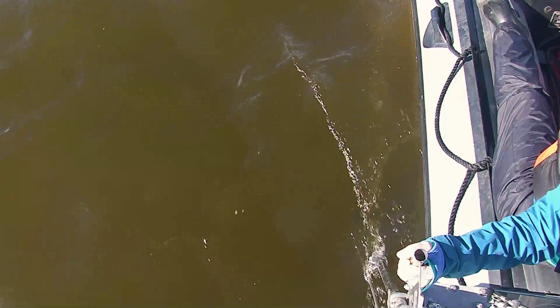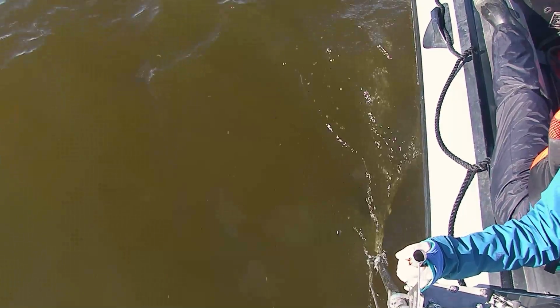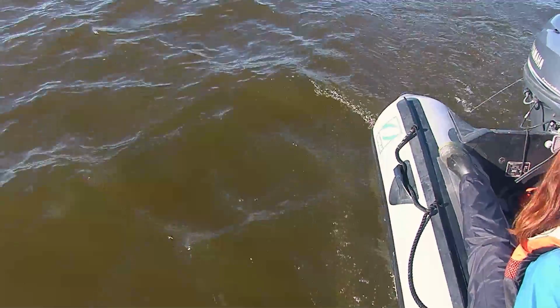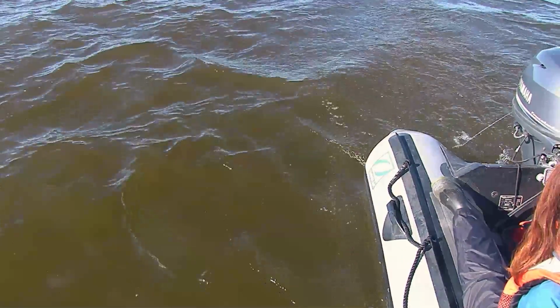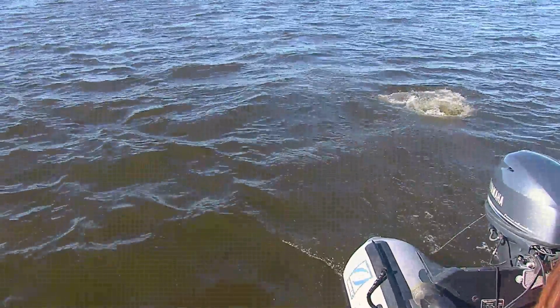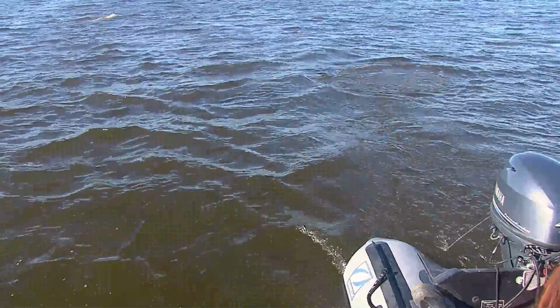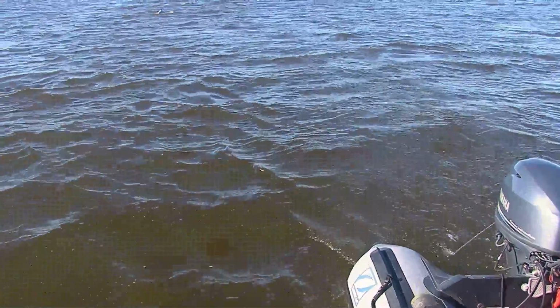I'm not a polar bear expert by no means, but from the little bit that I know, we're probably close to 100 kilometers inland, and we were seeing polar bear tracks, which to me was insane. It's the females, they're going into den.